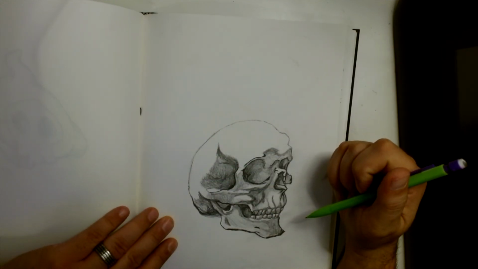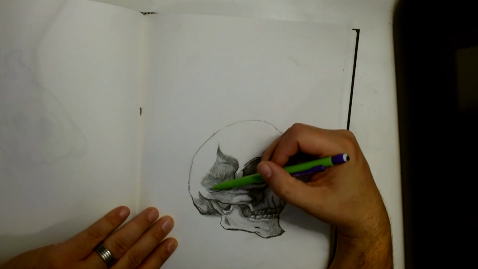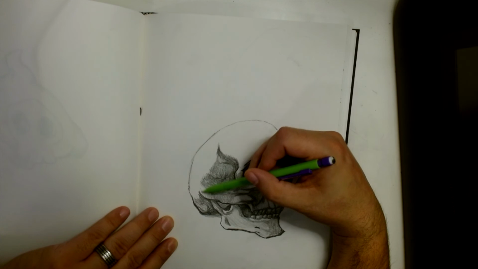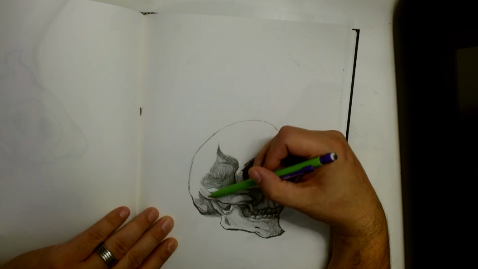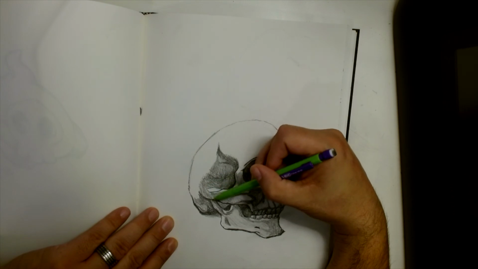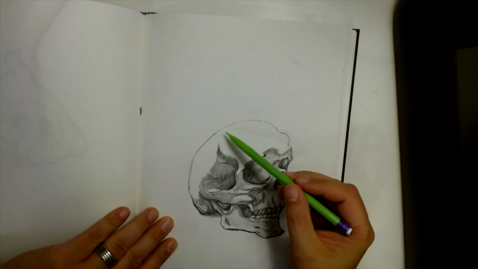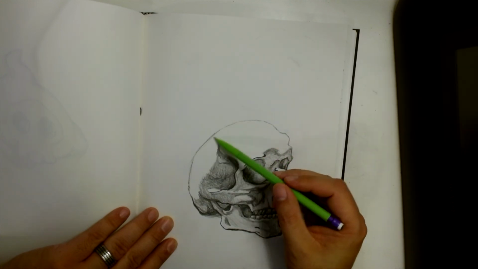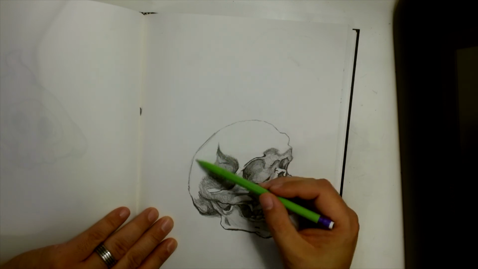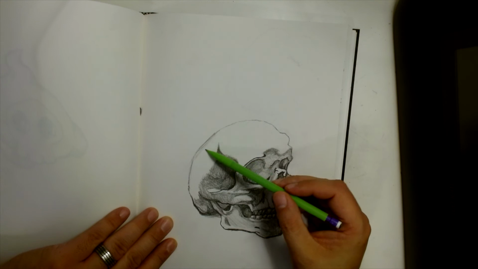Okay? And that's another reason it's easy to start with skulls. And I'm doing a lighter shade right here. It just makes it easier. So let's do, like, you can see I'm just using my fingertips here.